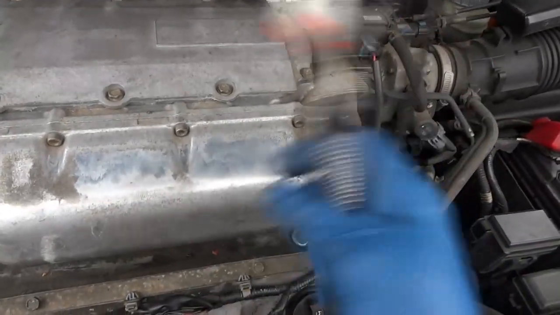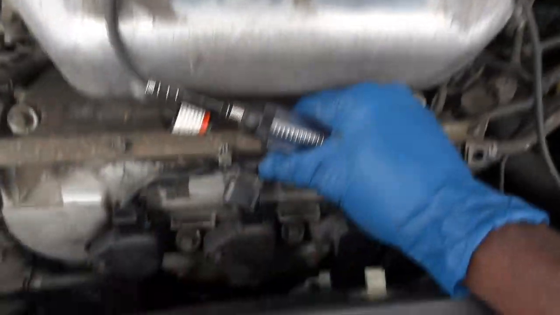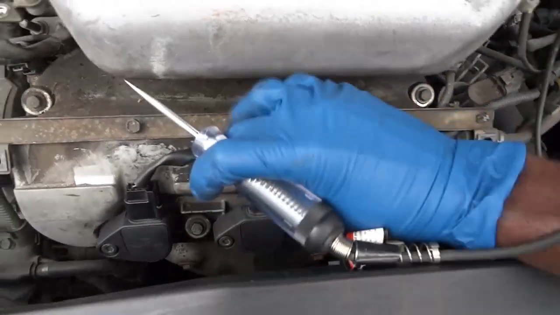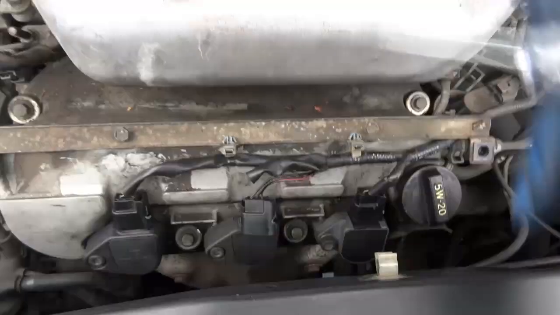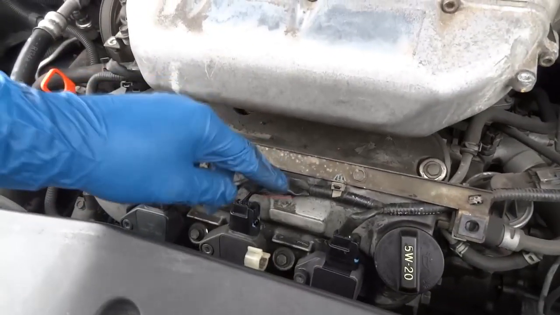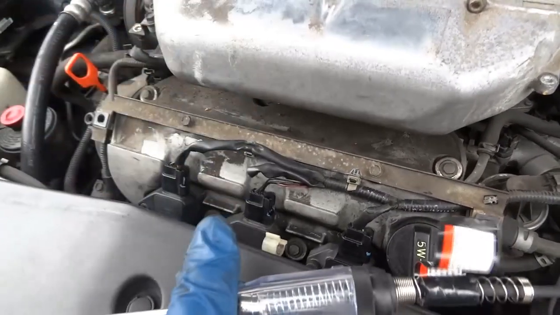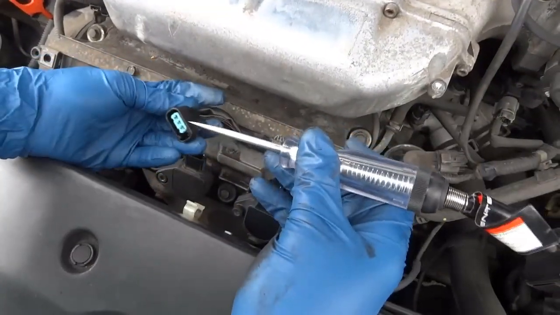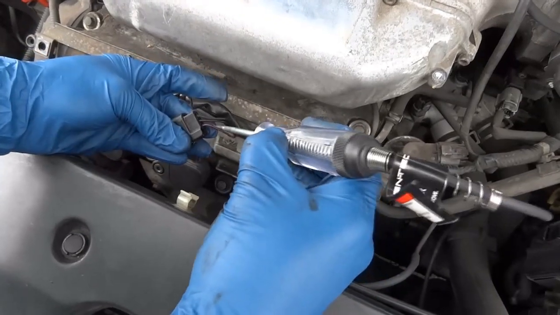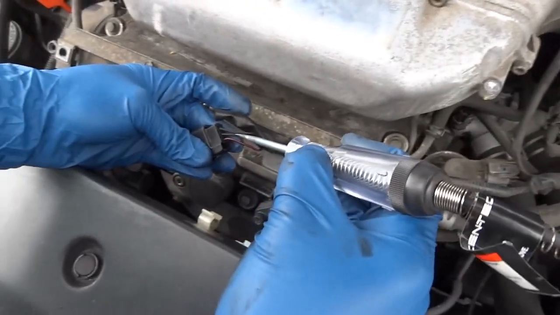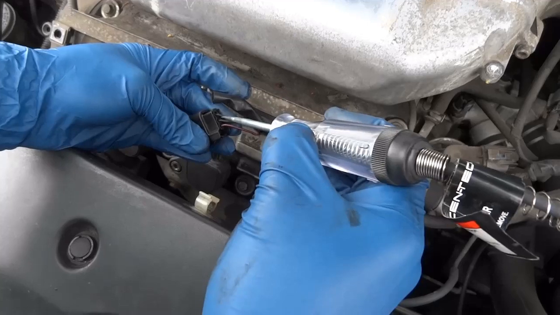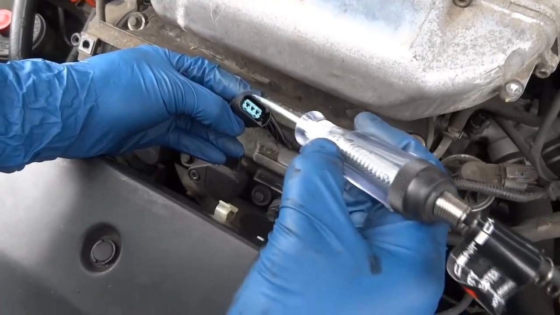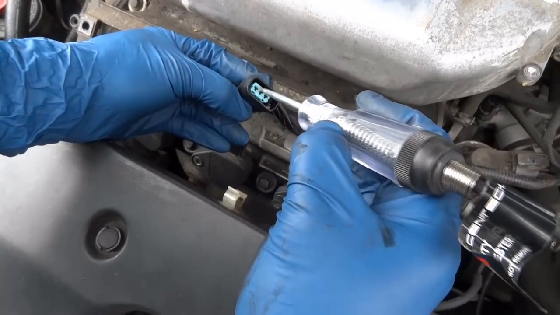Now, based on the other wires, our power wire should be... We're gonna make sure there's power and ground at this coil. So I have my test light connected to ground. So we're gonna disconnect this connector. The first wire here is gonna be our control. This is gonna be the ground, and this should be the power supply wire. So when I touch this, as you can see, my test light doesn't light.